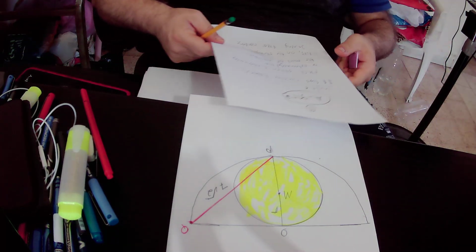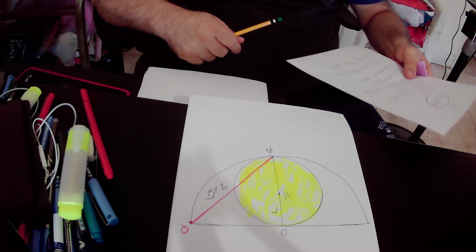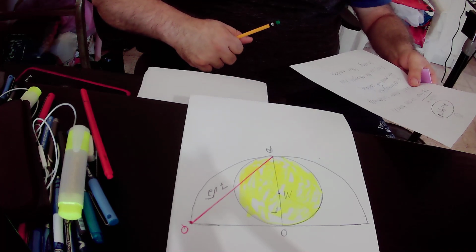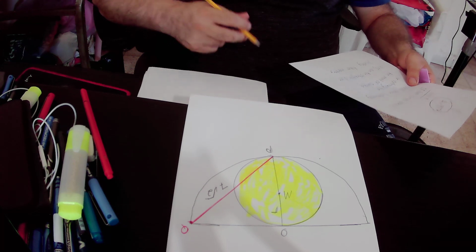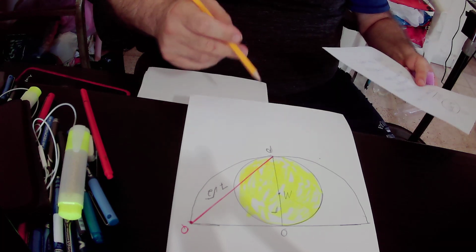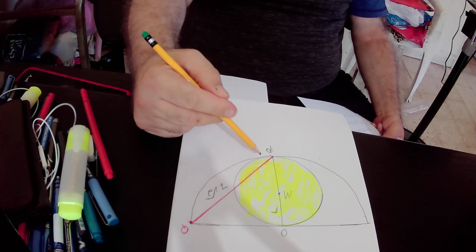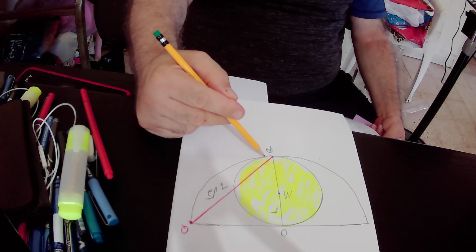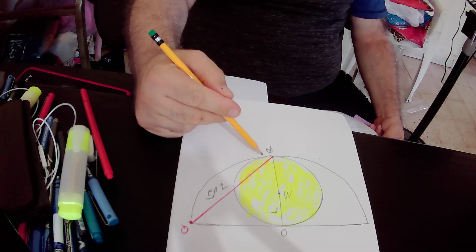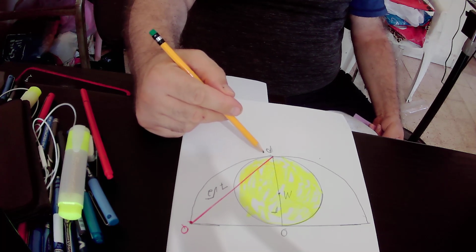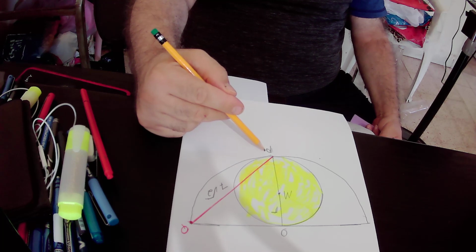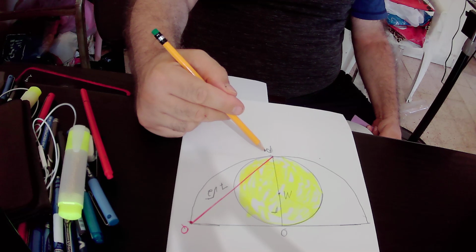I will repeat again. If two circles touch each other, internally or externally, those two circles, the yellow circle touches the semicircle internally, then the point of contact, that is to say point P, lies on the straight line joining their centers.